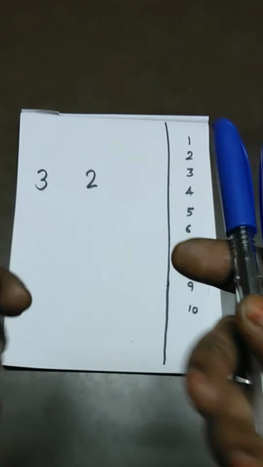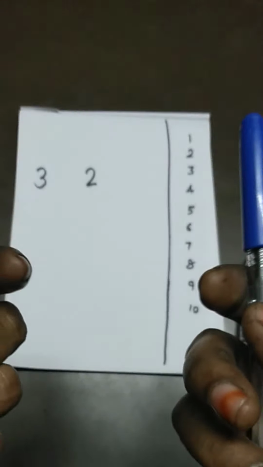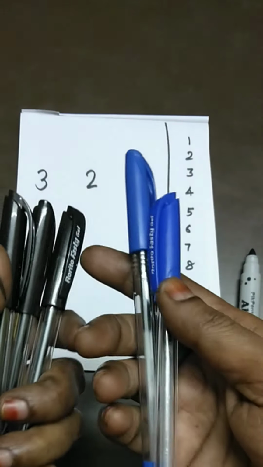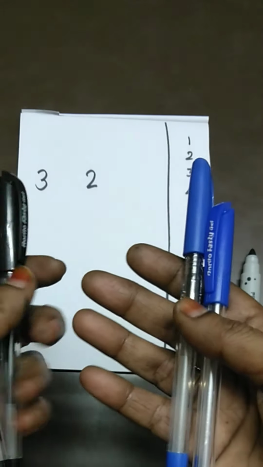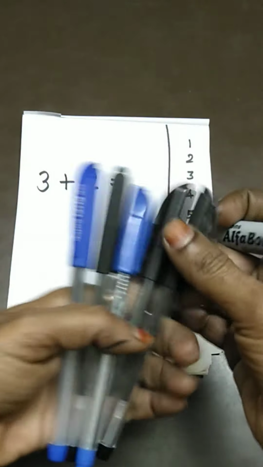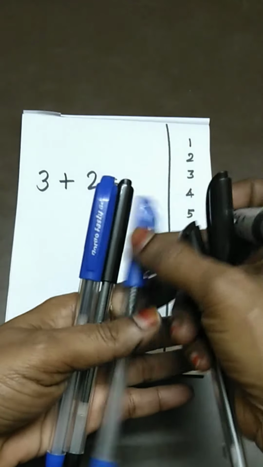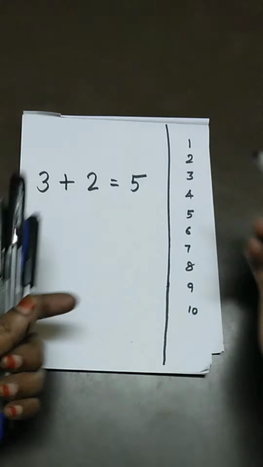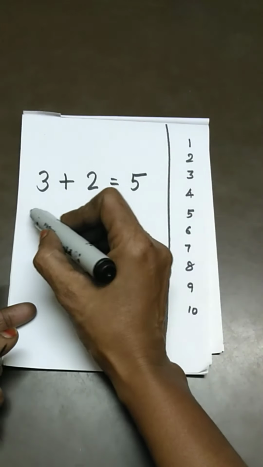Here I want to explain you the difference between addition and subtraction. That's why I am telling this. Here I have 3 black pens and 2 blue pens. Now I am going to put them together. Putting together means addition. So your answer will be 1, 2, 3, 4, 5. Okay, 5.